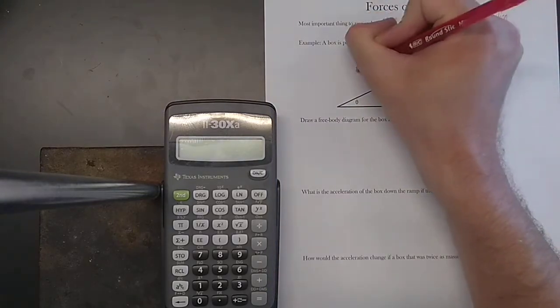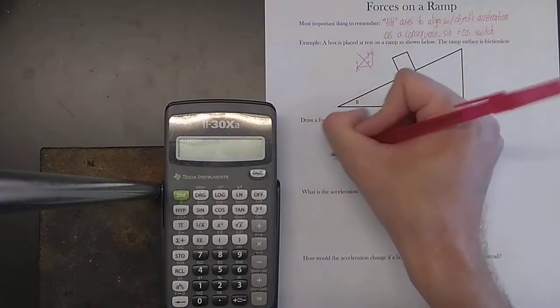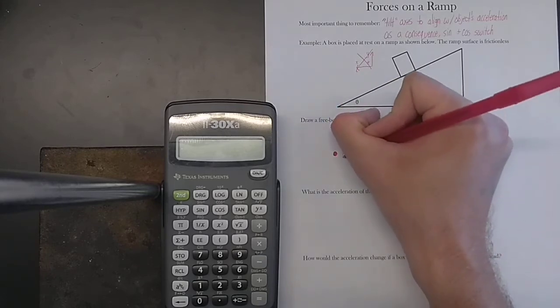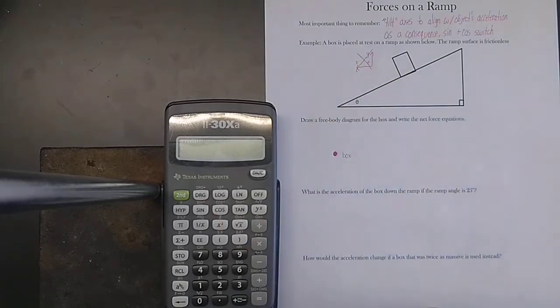Here's what we do instead. Let's say that we're drawing our free body diagram for our box. So remember, we're going to draw our dot and label it as box. Now we're going to draw our axis. You always want to line up your axis so that it is aligned with the direction of the object's acceleration. Maybe this got a little bit lost in the shuffle in the last video.